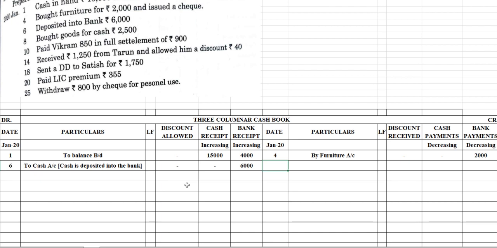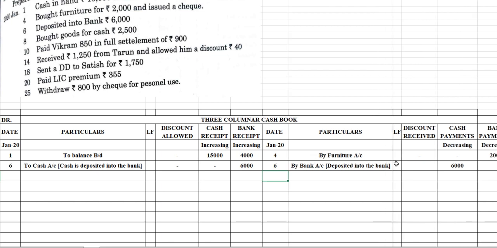There should be a transaction which shows the cash is reducing, that 6,000 rupees in the hand, right? So that is why the bank account, that is cash is reducing, because cash is deposited into the bank. On 6th, that we need to record here. That is a contra entry C1. I will copy this here and write it here also. That is a contra entry for each other. Okay, next.